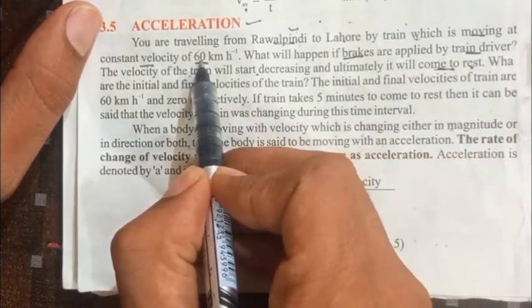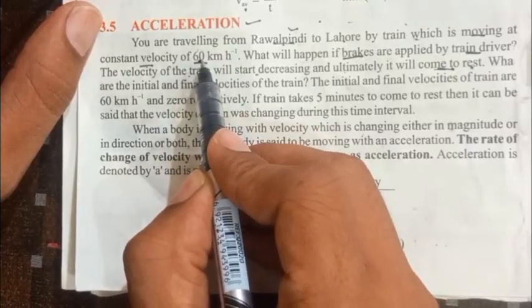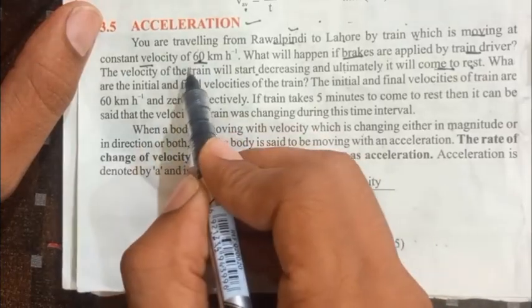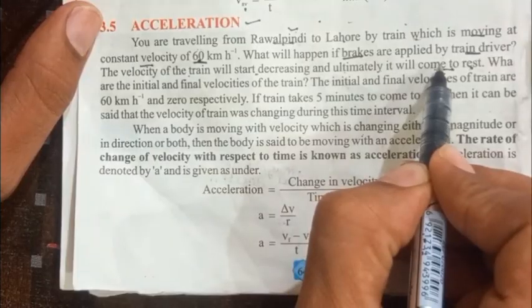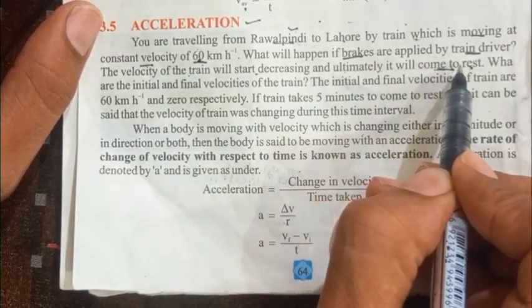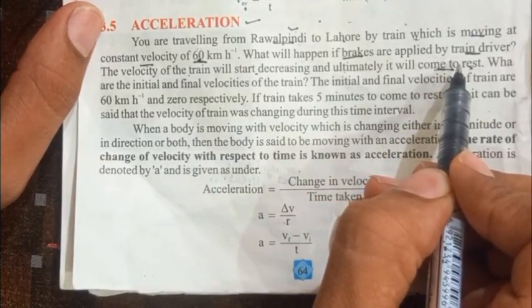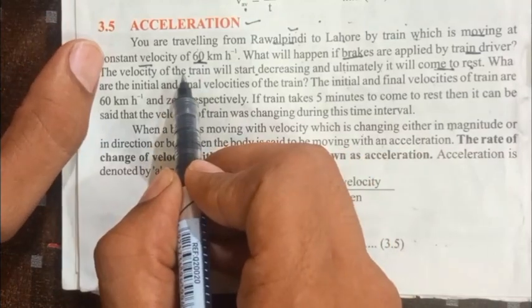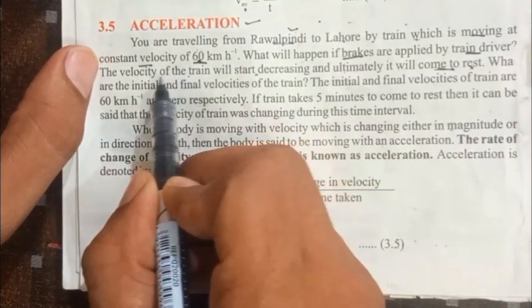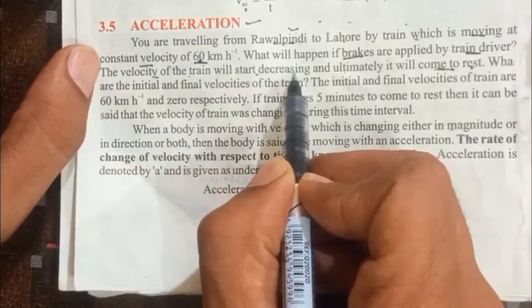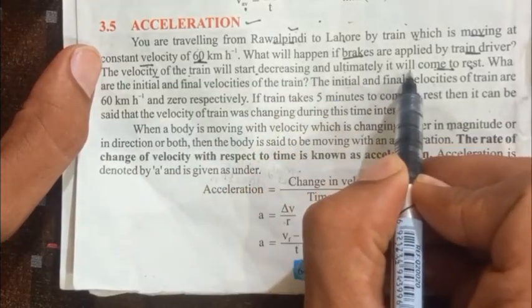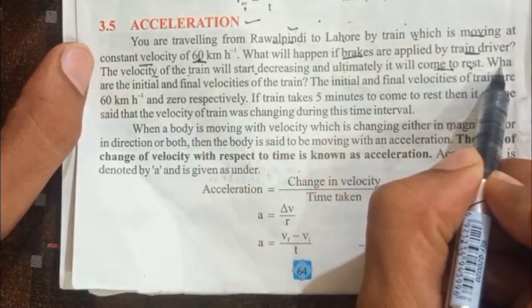Suppose the speed was 60, so at first it will come to 40, then 20, then 10, then it will come to rest. Okay, so it will take some time for changing its velocity. That is why acceleration is the rate of change of velocity. So the velocity of the train will start decreasing, and ultimately it will come to rest.